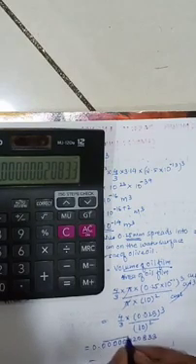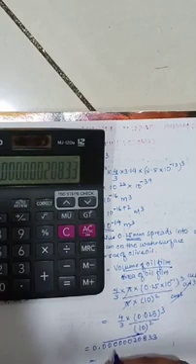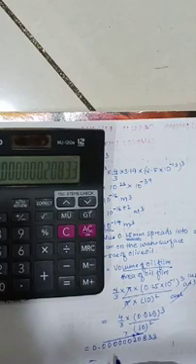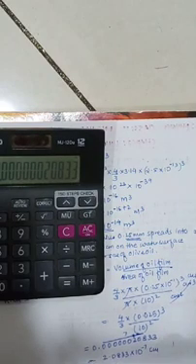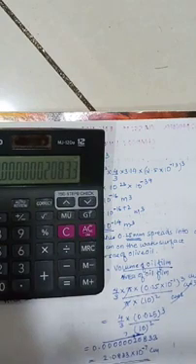If I move 1 2 3 4 5 6 7 positions towards the right, so 2.0833 into 10 power minus 7, and the unit will be centimeter.